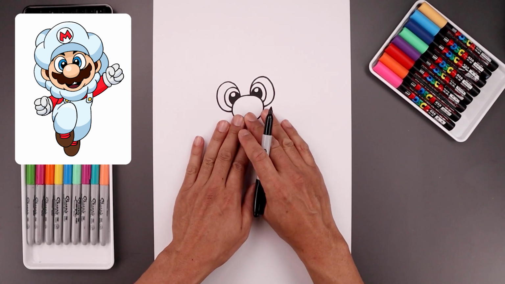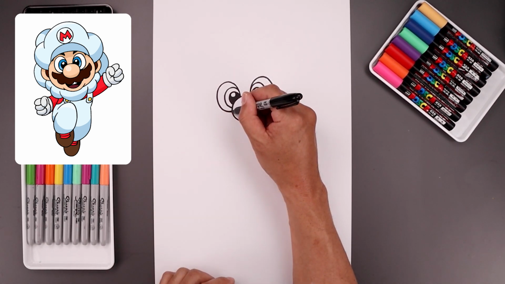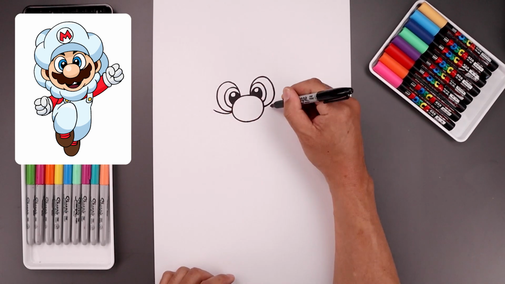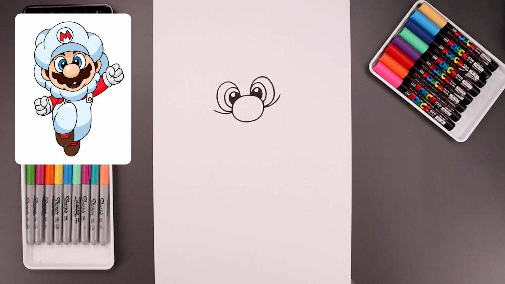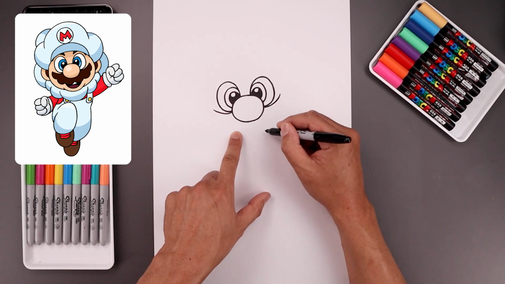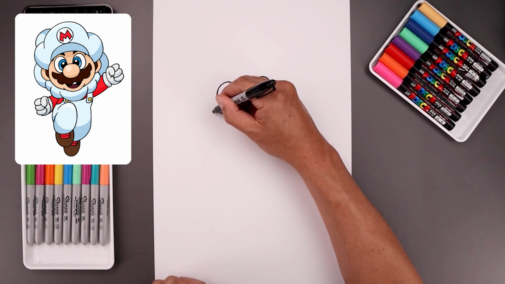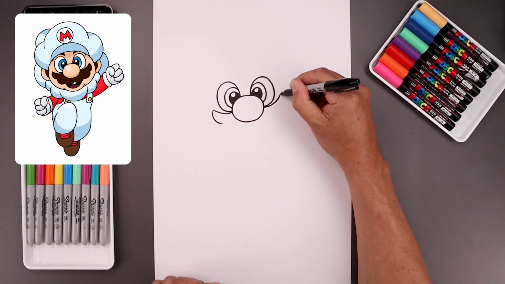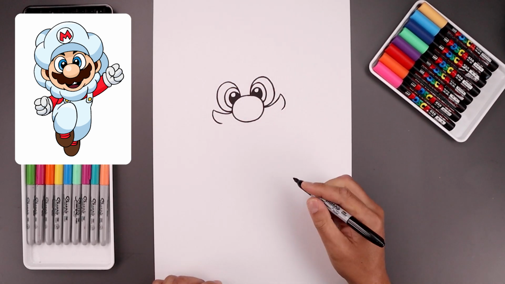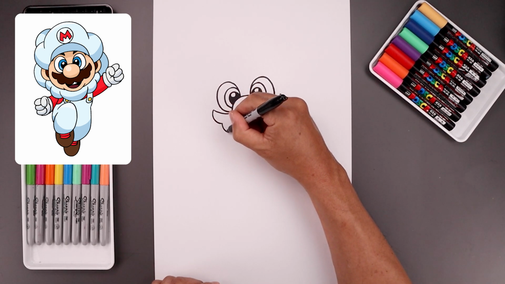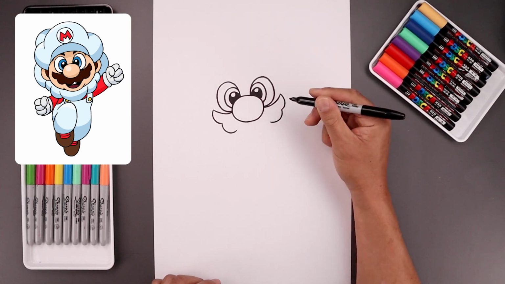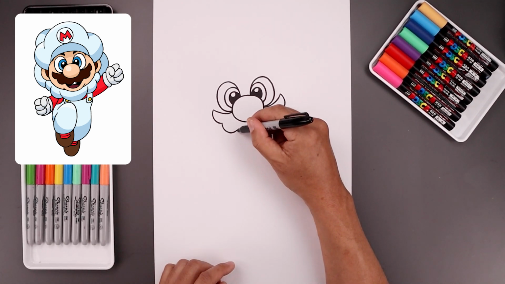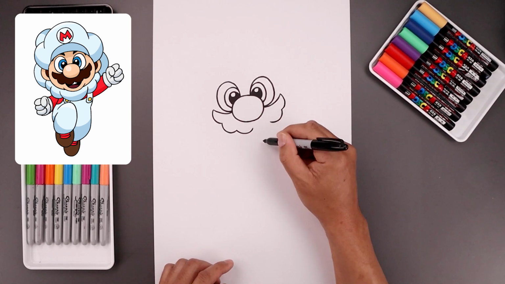Now we're going to tuck the mustache in underneath the nose. Let's start underneath the left eye, bend this out, and then up on either side. Now we're going to add some curves along the bottom of the mustache. Let's start back on the left, bend this around, and then in. Set another curve, coming down, and then up on the inside. Now you want to add one more on either side, coming down and up in the center.